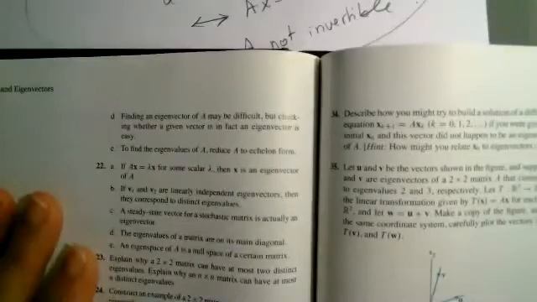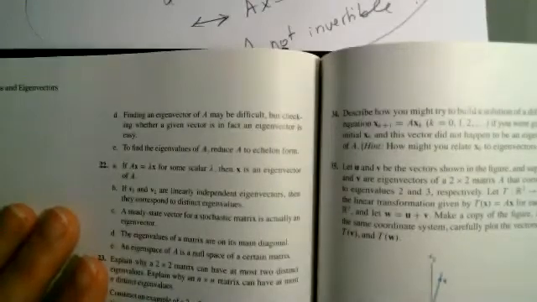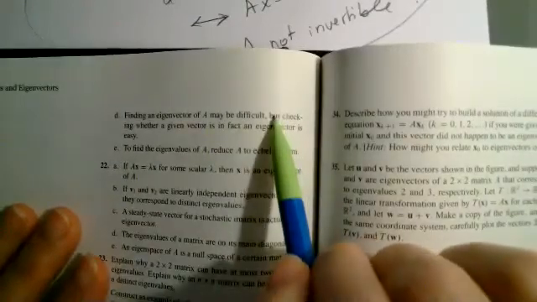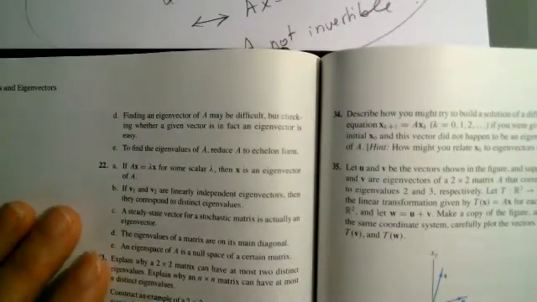Absolutely true, because to check whether a vector is an eigenvector, you just take A times the vector. If it scales it, that's an eigenvector. So that's really not hard. To find the eigenvectors is a long process. We have to find the eigenvalues first, and then we proceed to find the eigenvectors. There is no way out.